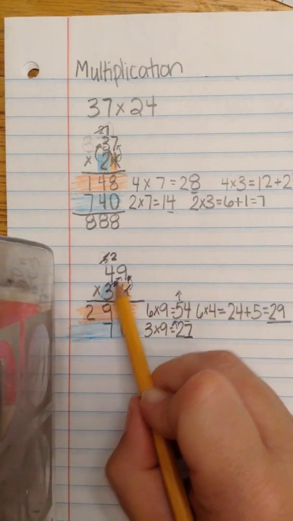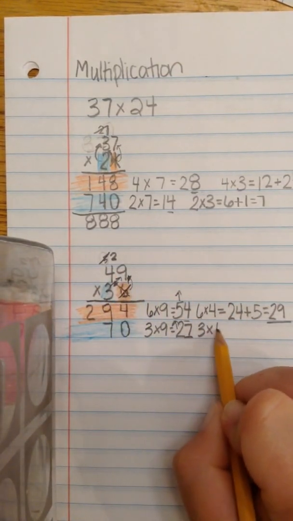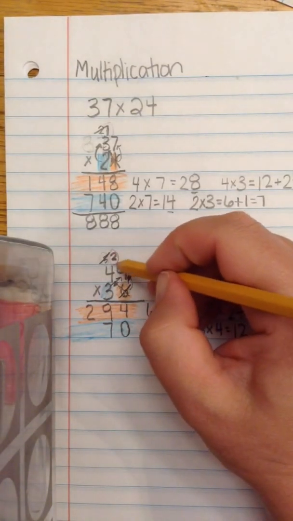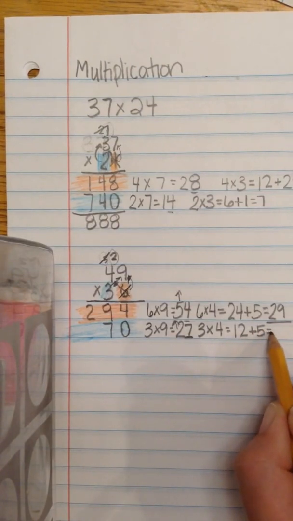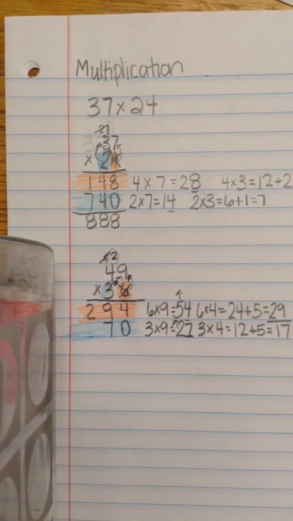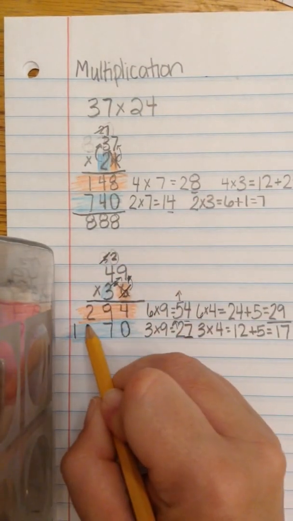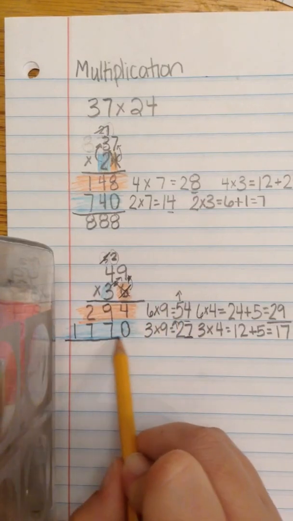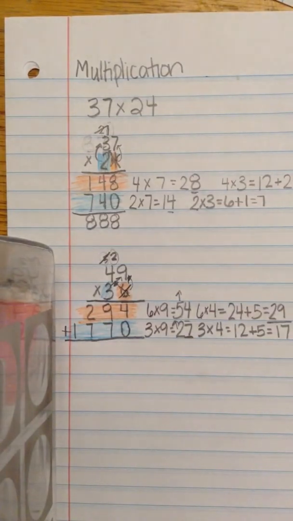Now I have to multiply my next situation. I have 3 times 4, which equals 12. But did I carry some? Yep, I carried a 5. So I'm going to add on that 5. So I get 17. I don't have any more work to do, so I can simply write my number. I've lined my numbers up. That's very important. Now I'm ready to add my 2 different multiplication problems.